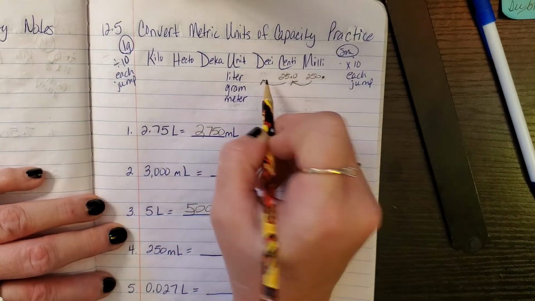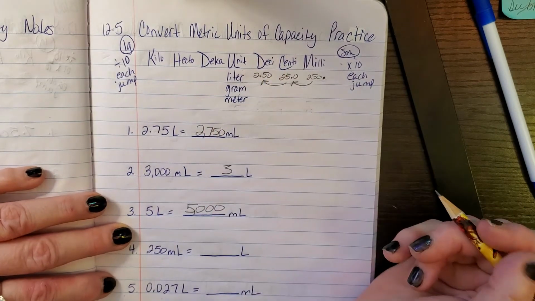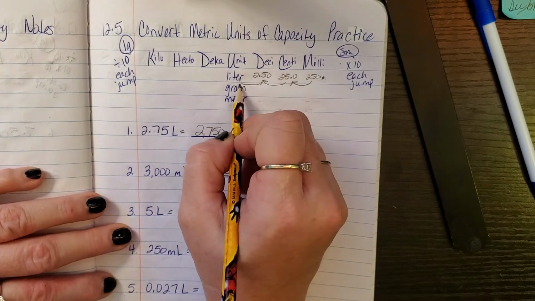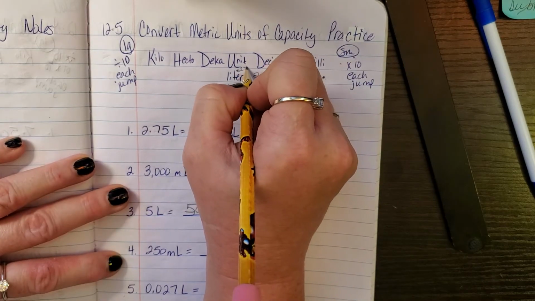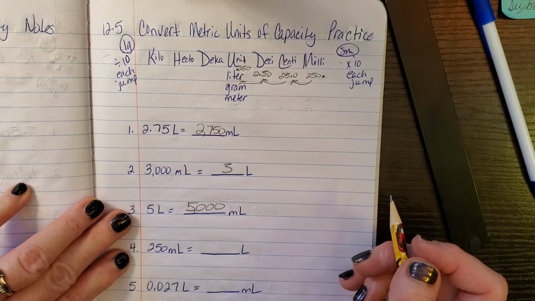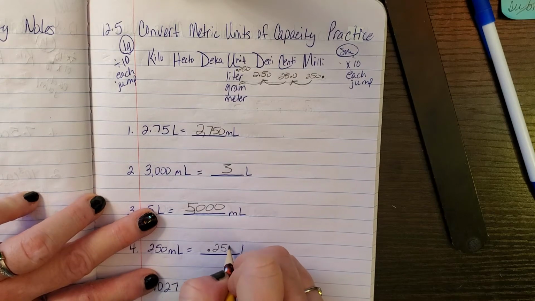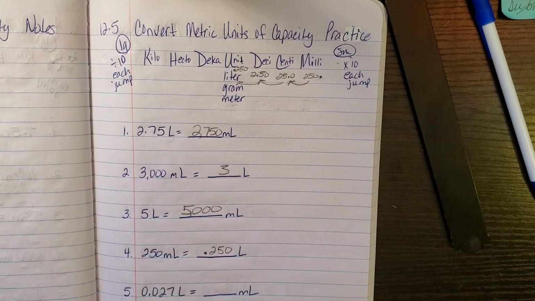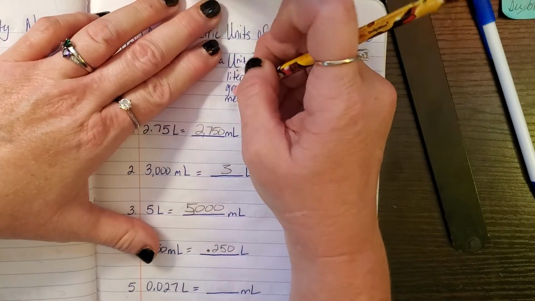This jump makes it 2.50. And this jump turns it into 0.250. So the answer is 0.250, or 250 thousandths liters.